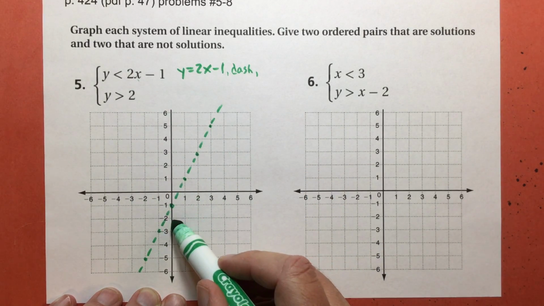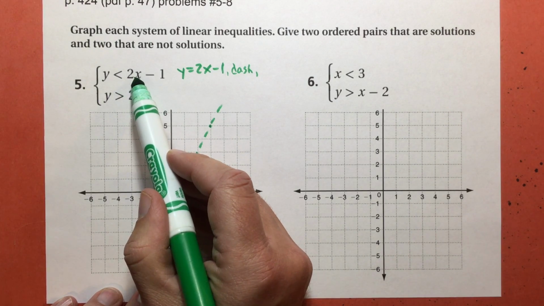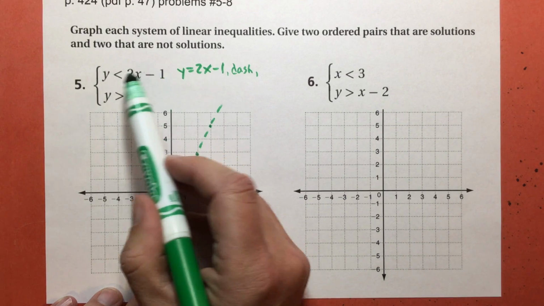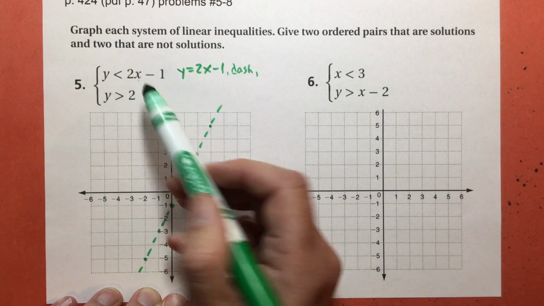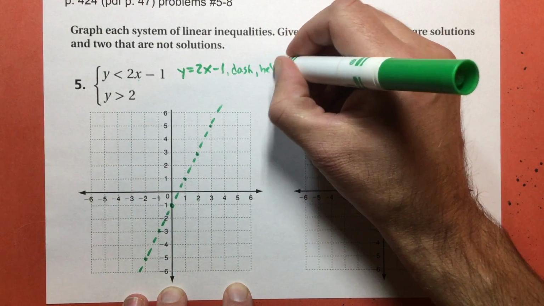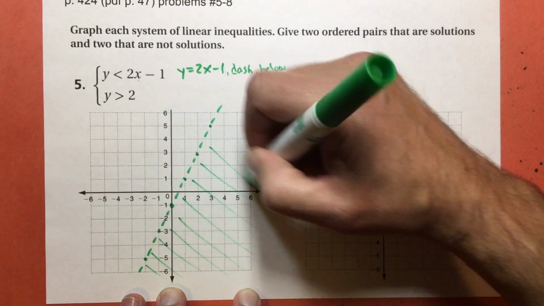So let's try something on the other side. Let's try 0, -2. 2 times 0 is 0. 0 subtract 1 is -1. Is -2 less than -1? Yes, it is. So I'm going to shade below. And that's going to look like this.